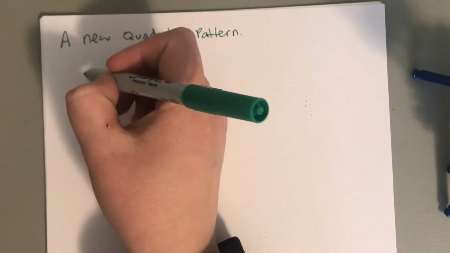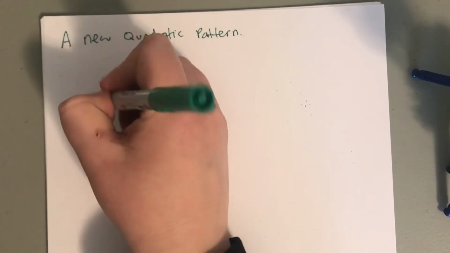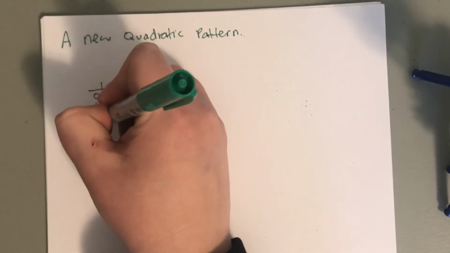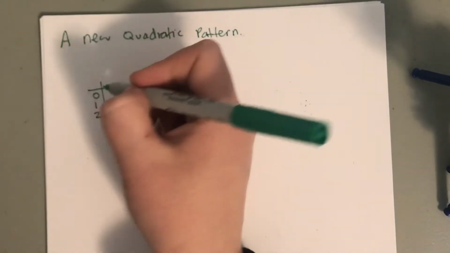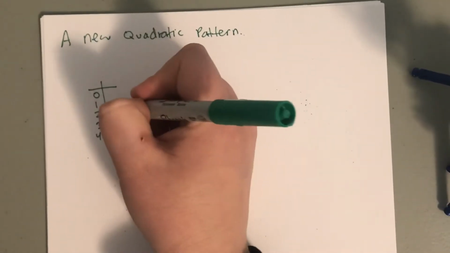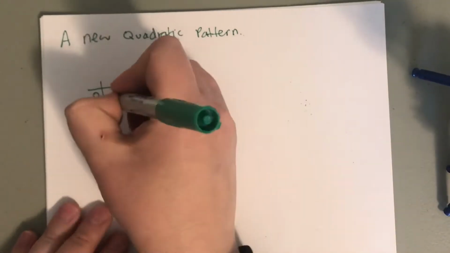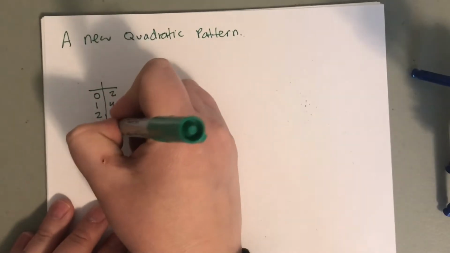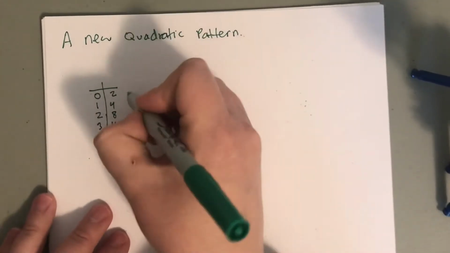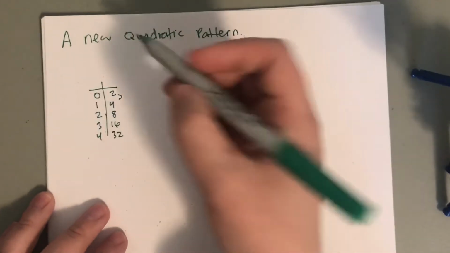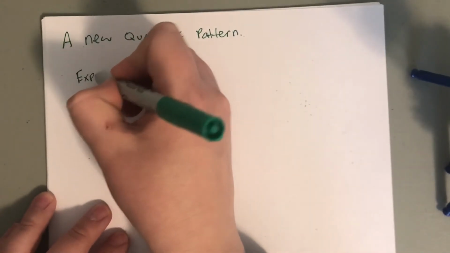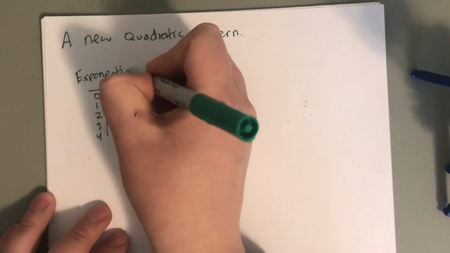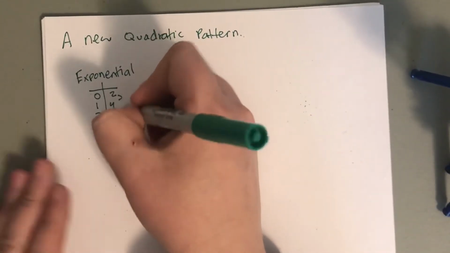We know that an exponential pattern looks like this. And then we can maybe say 2, 4, 8, 16, 32. And we know that in an exponential pattern, so we'll call this exponential, because there's this constant multiplier.